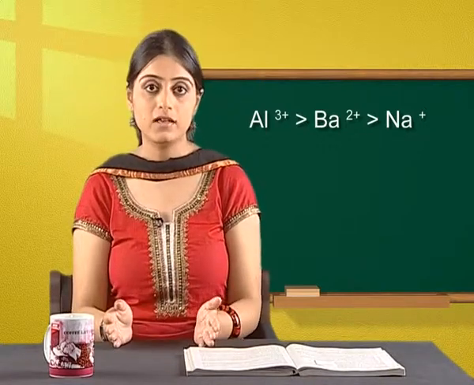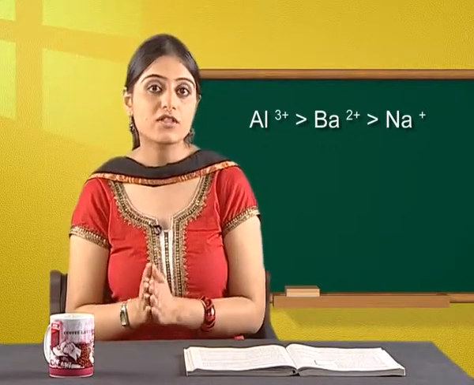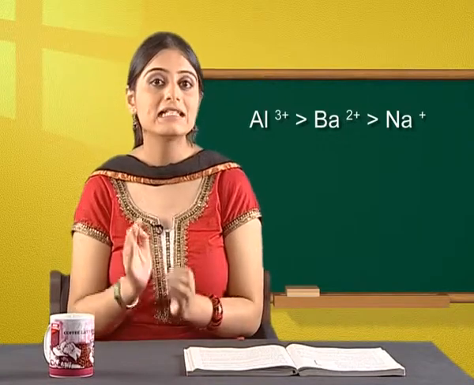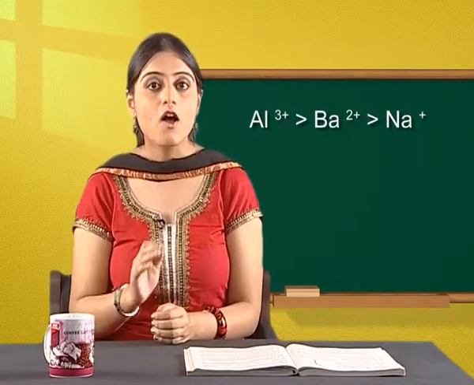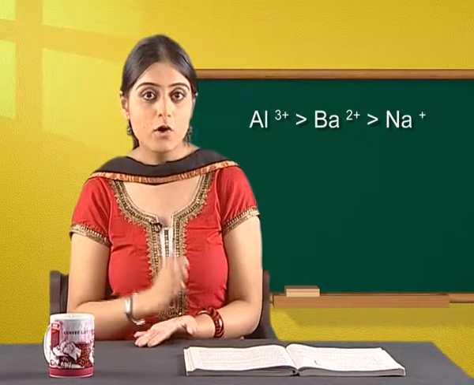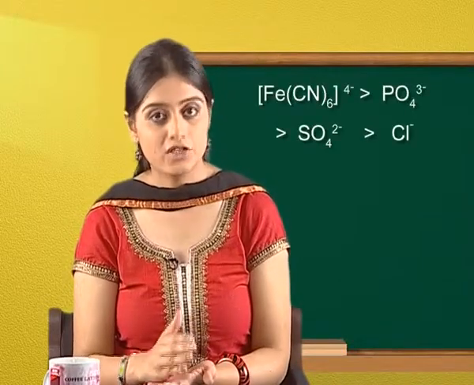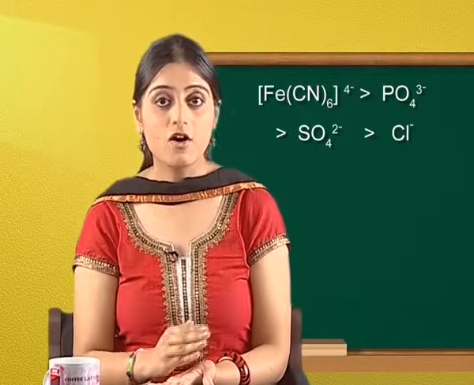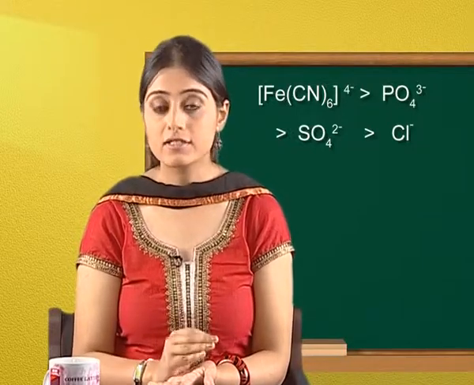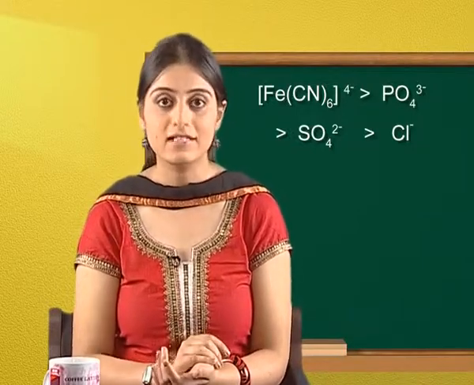For example, the coagulation power of different cations for coagulating a negatively charged sol of As2S3 follows the order as shown on the screen. Similarly, for the coagulation of a positively charged sol such as Fe(OH)3, the coagulating power of different anions follows the order as shown on the screen.